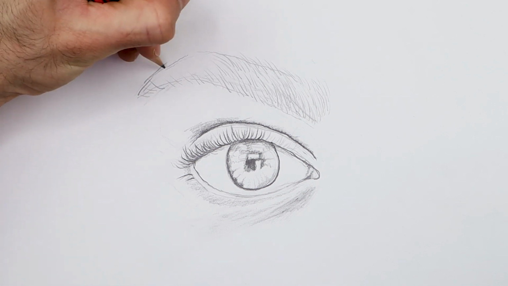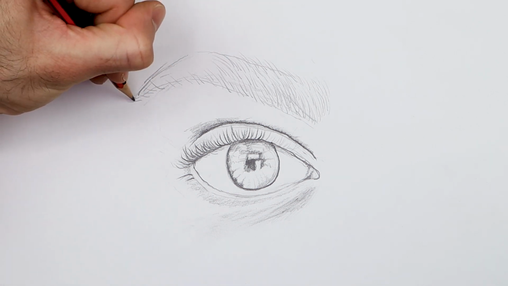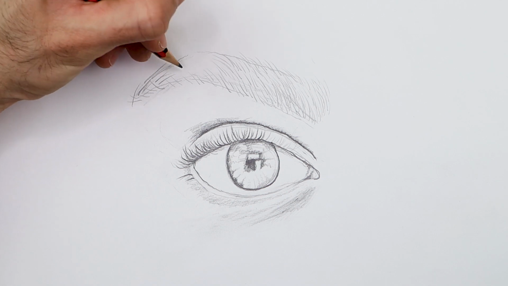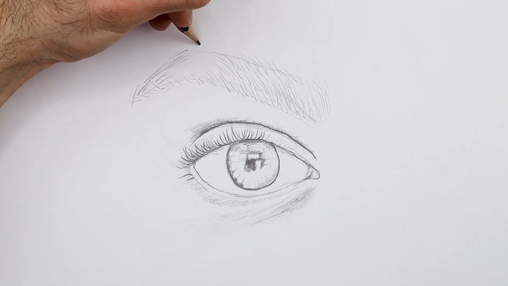So you're basically creating this little gradient in each little line or stroke that you draw simply by pushing hard on your pencil and then lightening your hand as you release with each stroke.